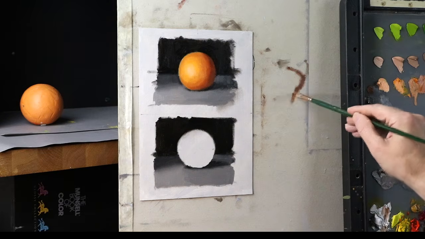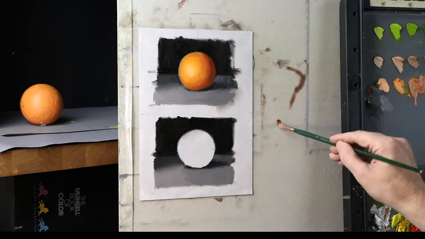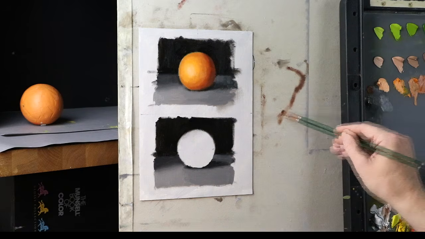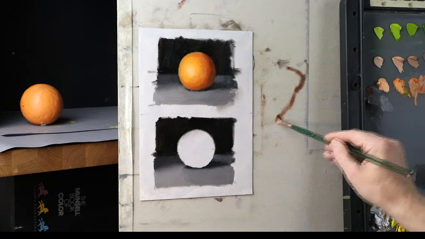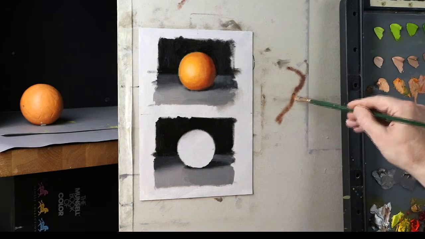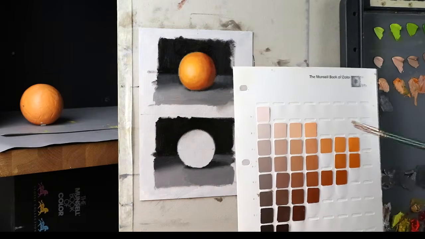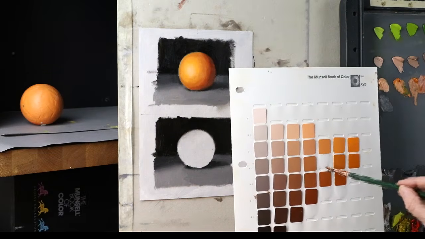And then down through the half tone. The core shadow is down here. Actually, we'll do that a bit steeper. The core shadow is down here and the reflected light was about here. So you end up with a curve something like that shape, which if you translated it onto the Munsell page would be going around like that.